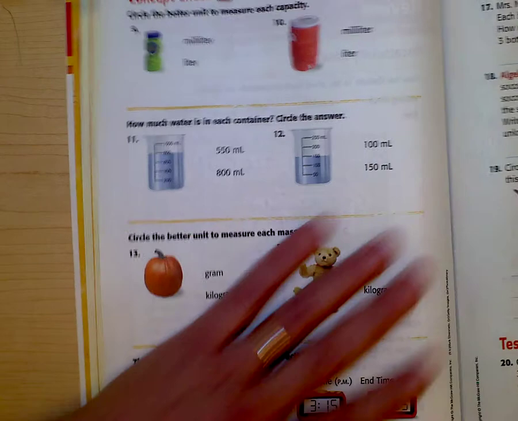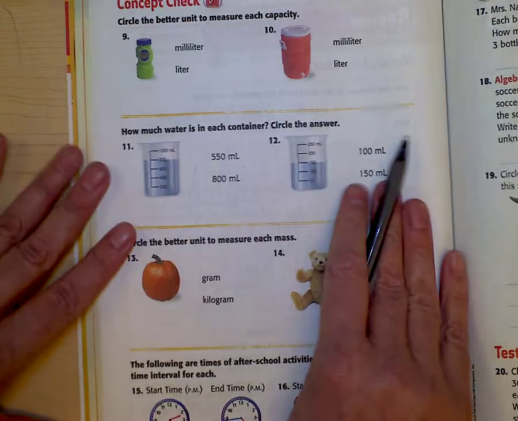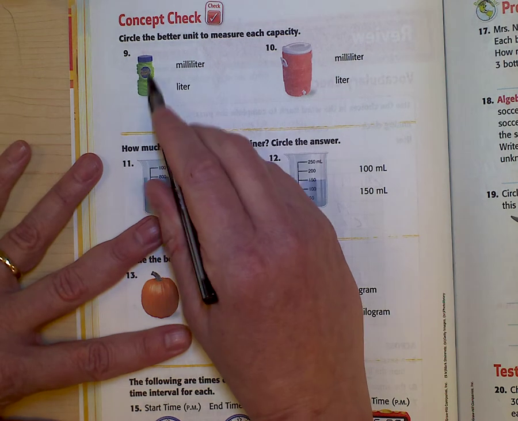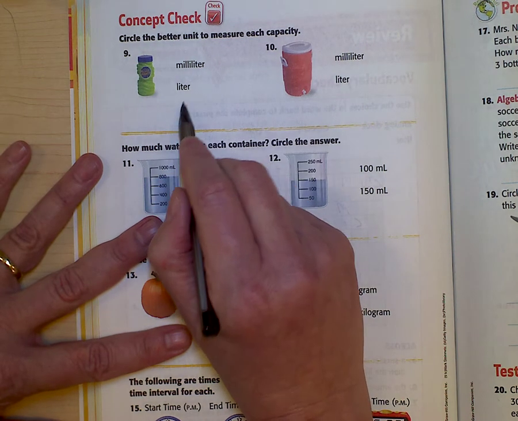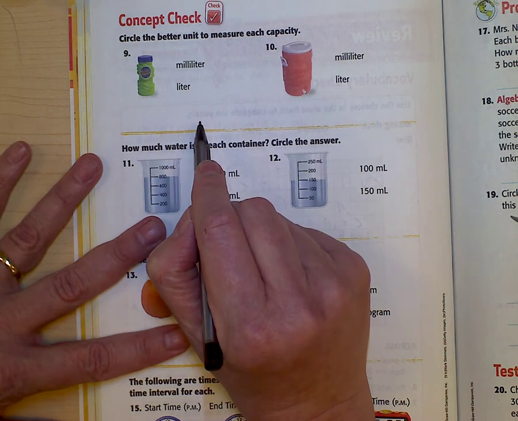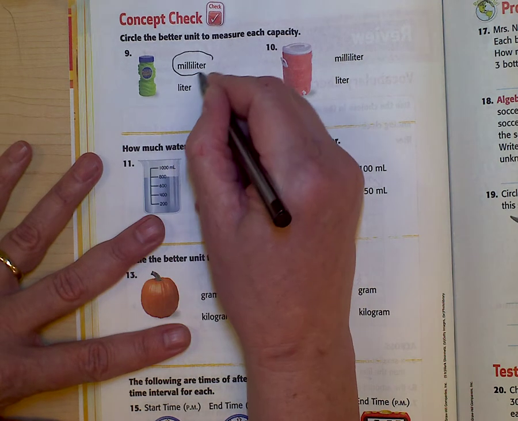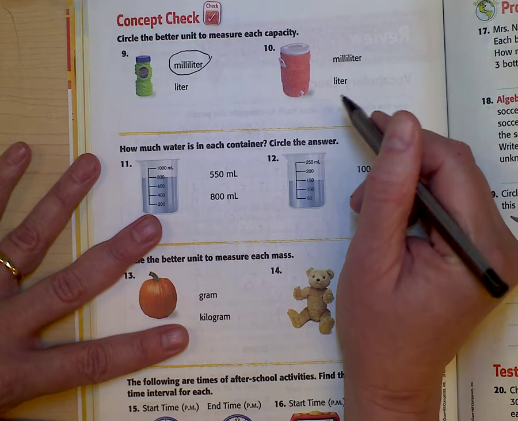Let's go down to here. Circle the better unit to measure each capacity. Okay, I've got this little bottle of bubbles. Would I do it in milliliters or liters? That would be milliliters. If you put a liter in there, it would overflow.